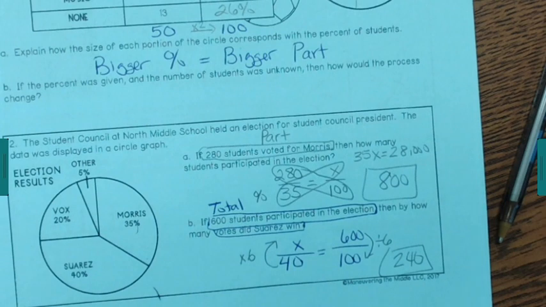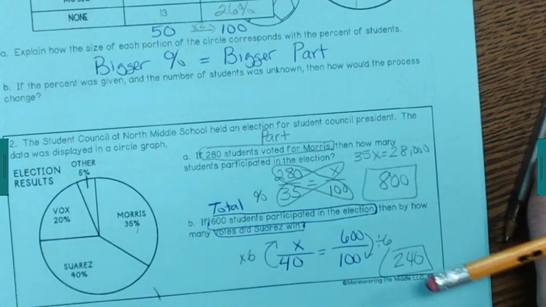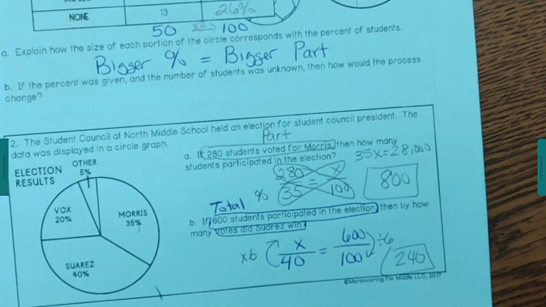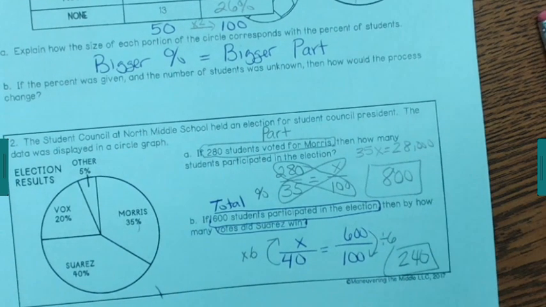Again, if you don't want to do that, cross multiply and divide. But for me, I could do that in my head. I didn't need a calculator to do that. But if you are more comfortable with this, do it every time. Cross multiply and divide works every time. That just was super quick and easy. Okay? Everybody okay?